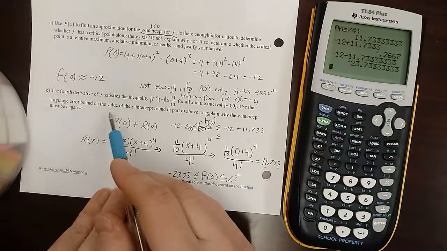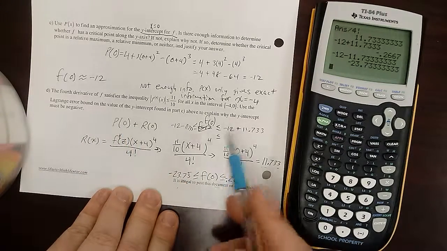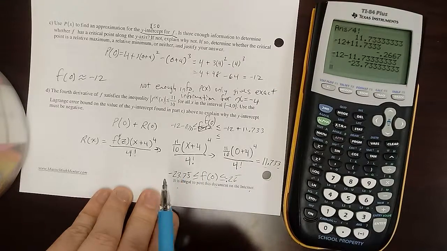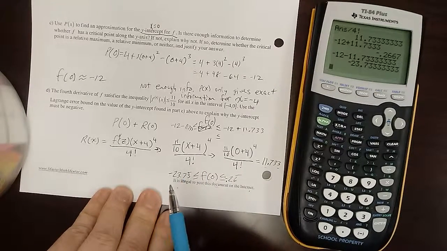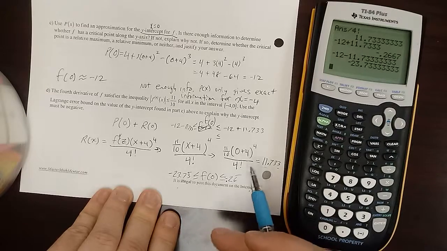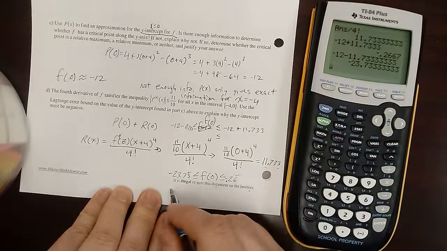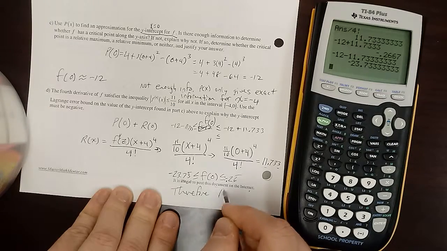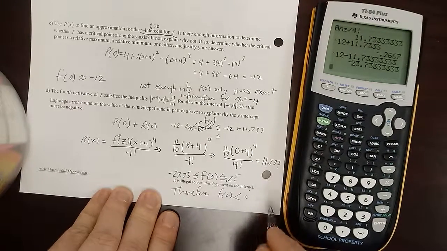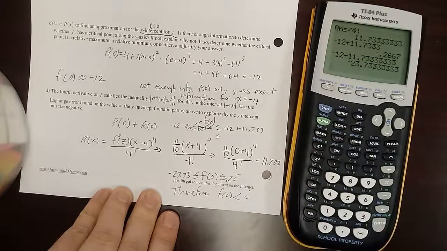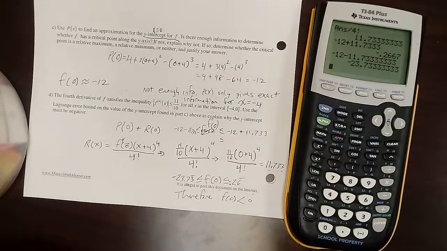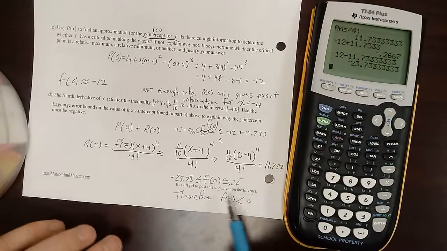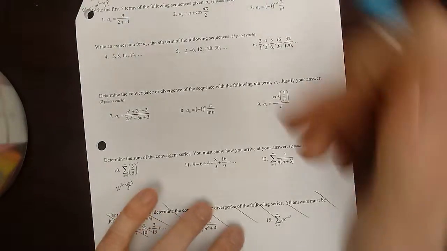So use the Lagrange error bound on the value of, so there's our error bound. Therefore, f of 0 is less than 0. Yeah, because the most it could possibly be is negative. It's still negative, stuck being negative. All right, and keep going.